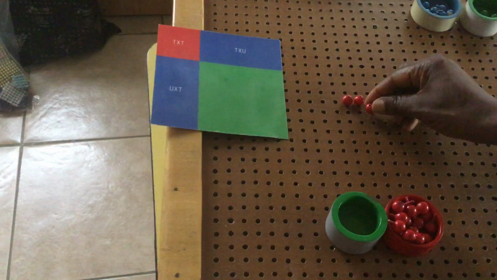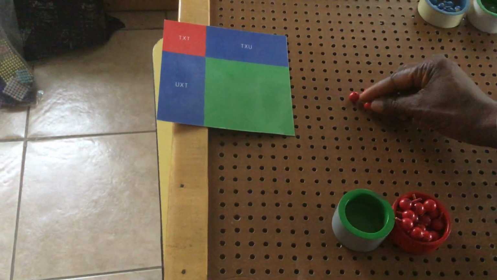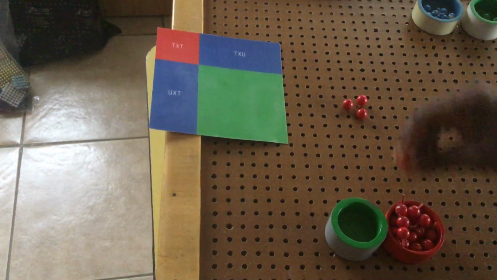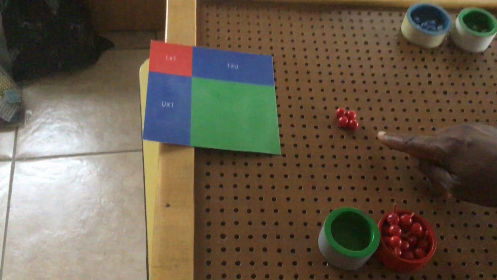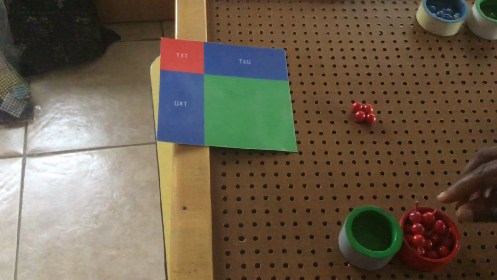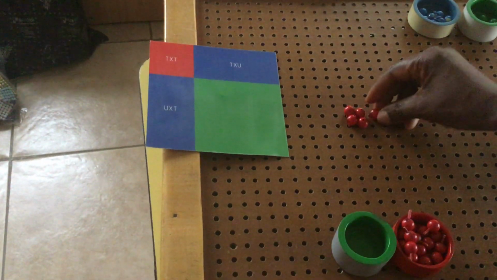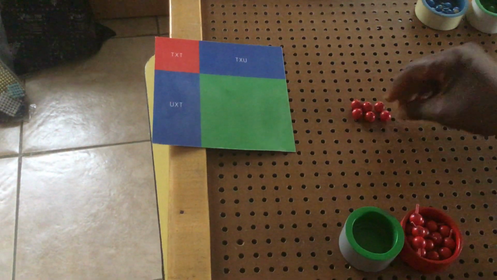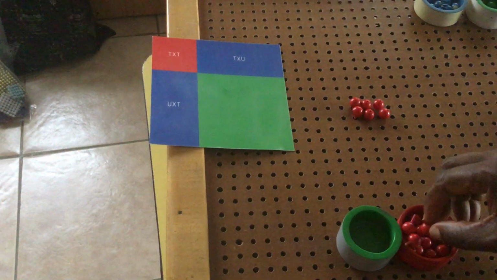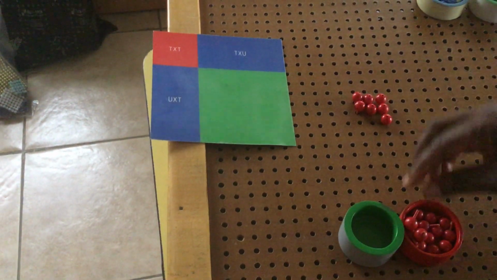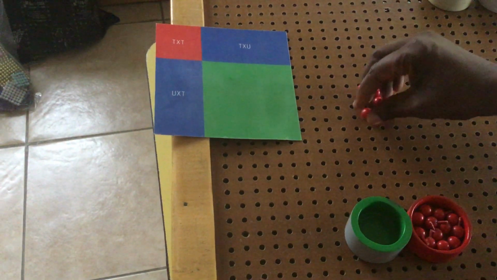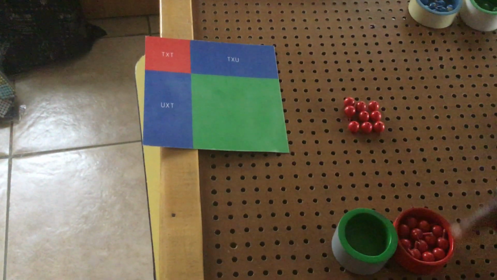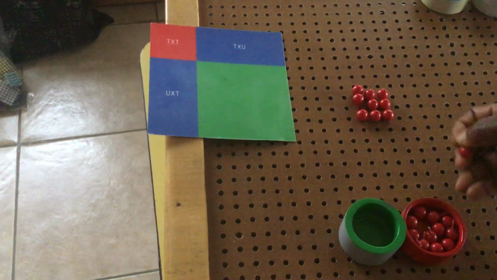I have a square of 2 here, but I can still go on. Square of 3, I have more quantities to carry on.